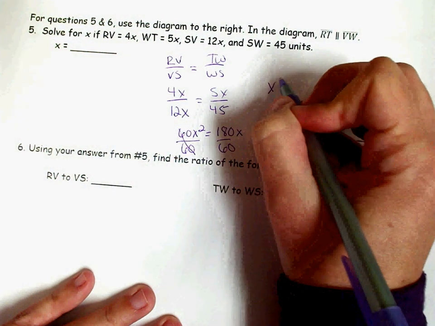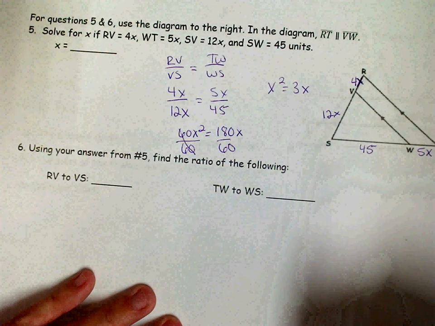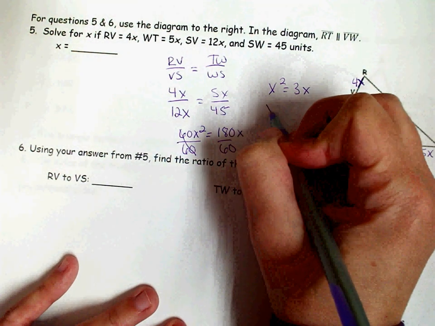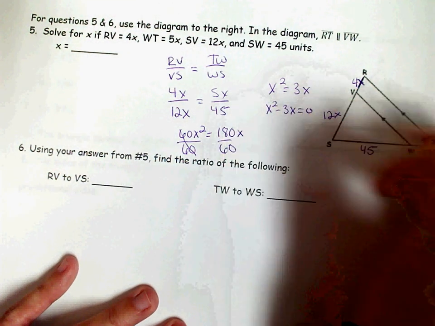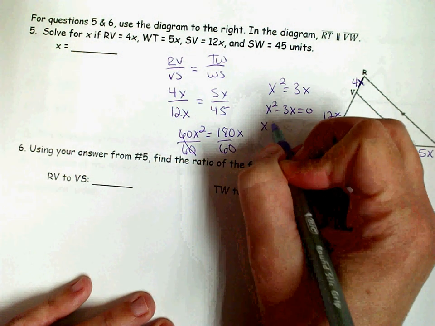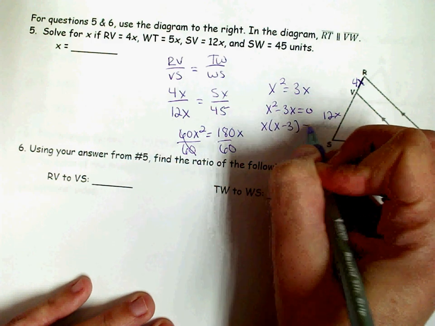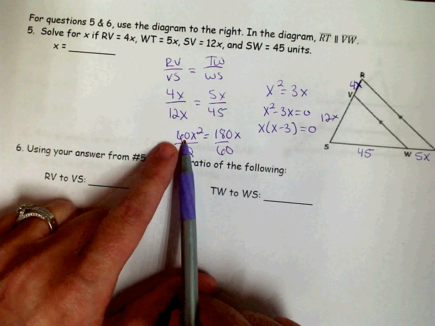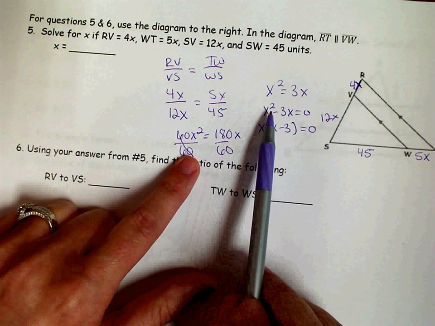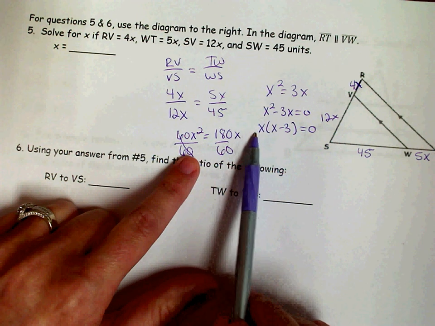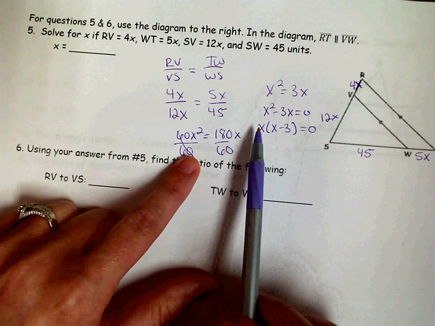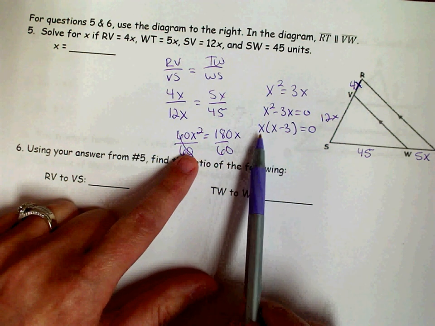So I end up with x squared equals 3x. And then in order for me to factor it, I need them on the same side of the equal sign, so I'm going to subtract 3x from both sides, and then I can factor out the greatest common factor, and here it's x. So I'm left with x minus 3. Now, if I hadn't divided this, and I just moved the 180x over, my GCF would have been 60x, but what's inside of the parentheses is still going to be x minus 3. It's just going to have a larger GCF than what we have here.